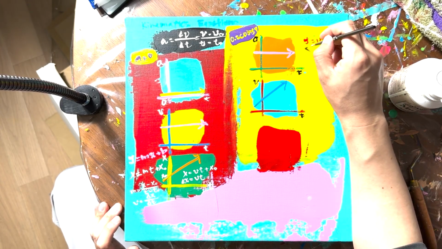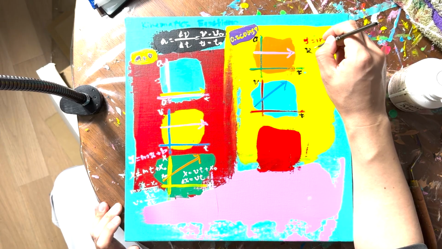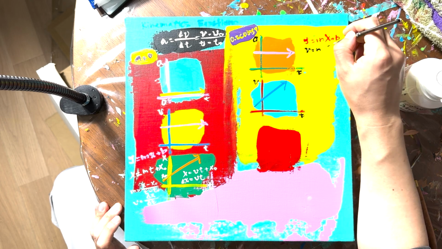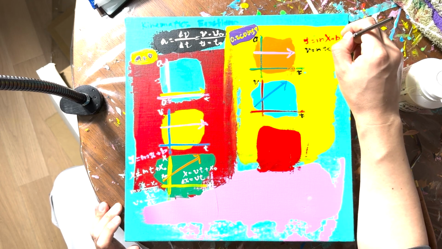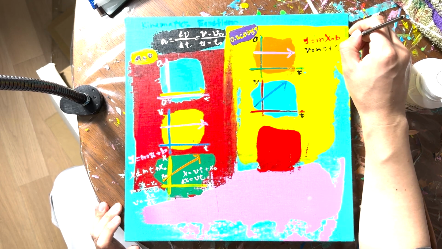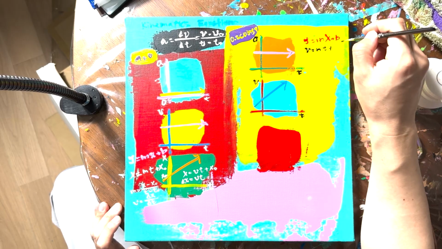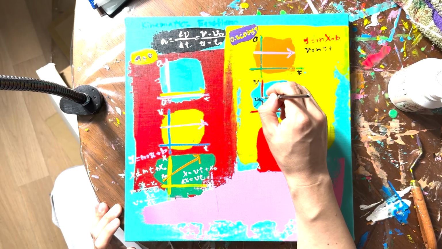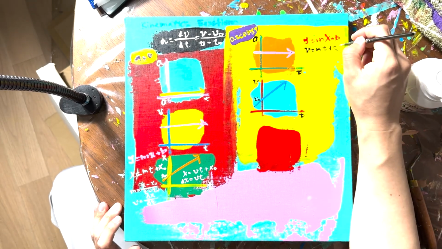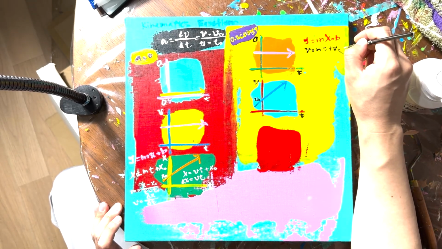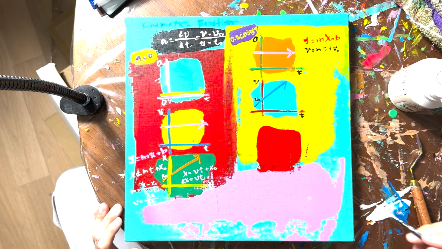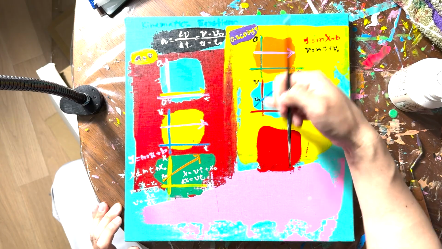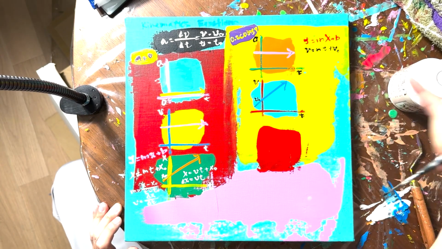So v equals m, we don't know yet, t plus b. b must be initial velocity. So v initial. This is the v intercept, the vertical axis intercept.